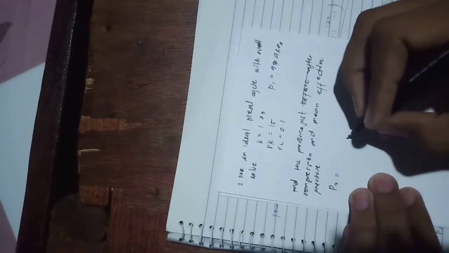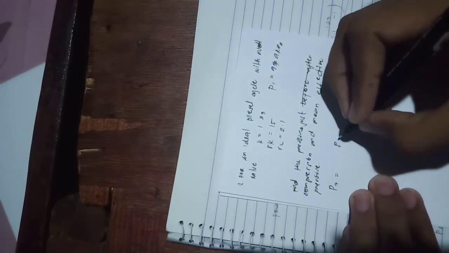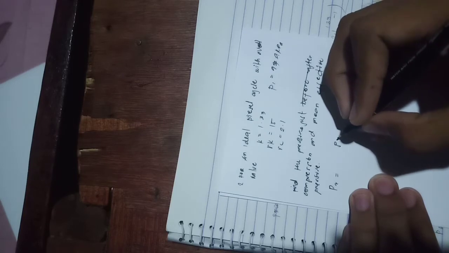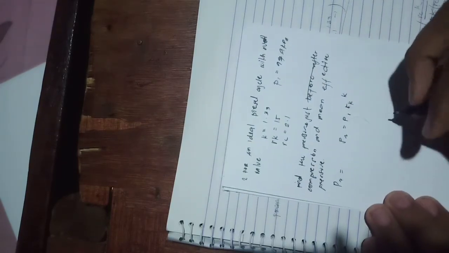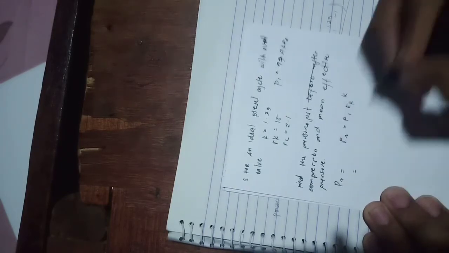From the isentropic equation, P2 is equal to P1 times RK raised to K. We can get P2, so let's substitute the value.